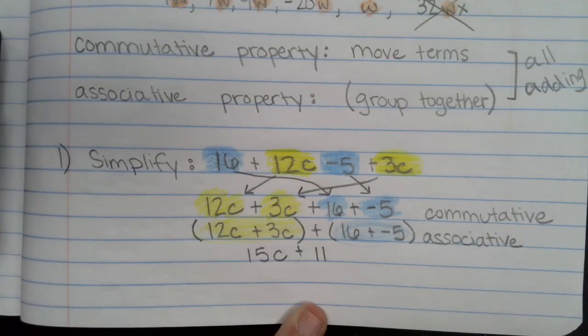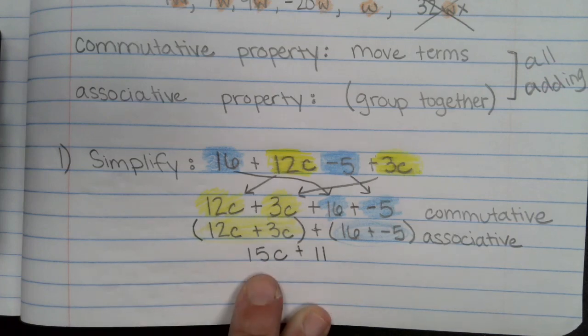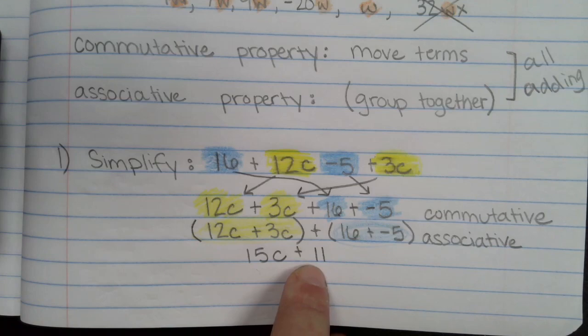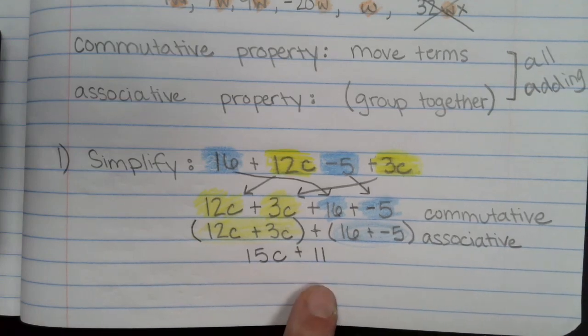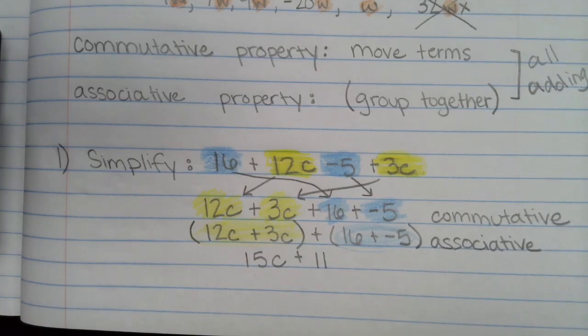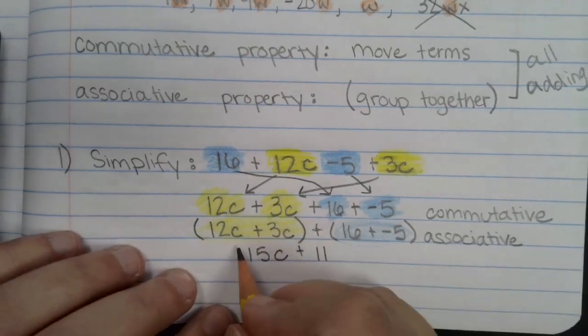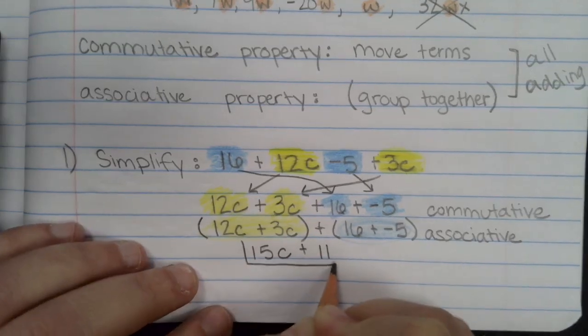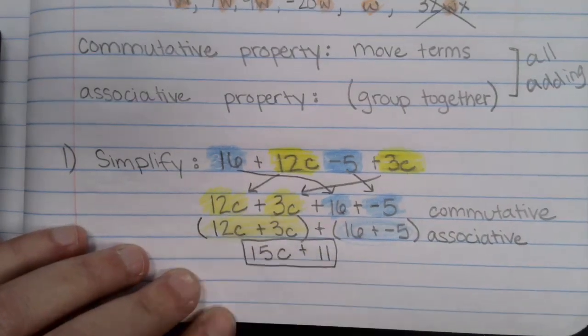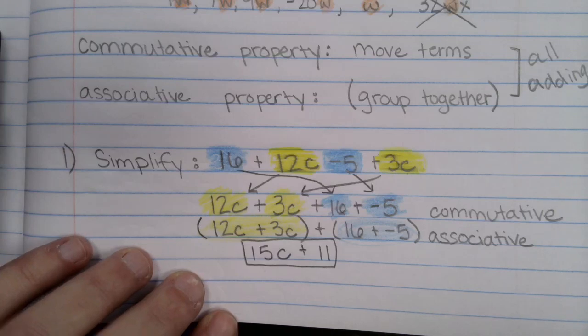Okay, now I have 15 C's, and I have the number 11. Is there a way I can combine a C with an 11? One step equation. Yeah, if we knew what it was equal to, but do we know what it's equal to? Doesn't tell us. So that's as simple as we can go. 15C plus 11.